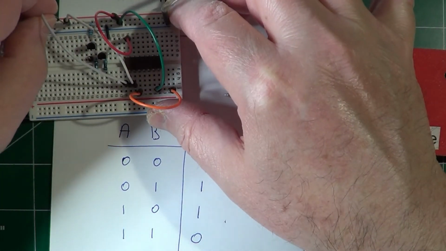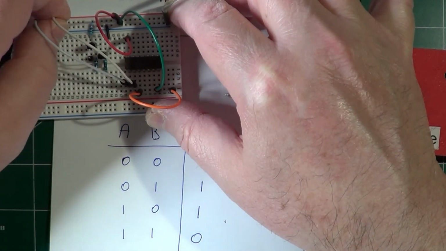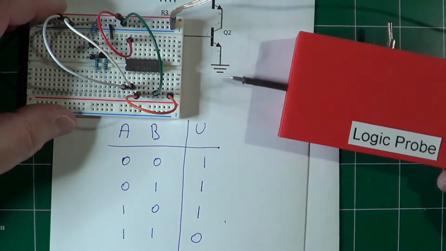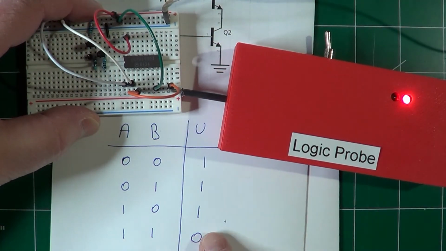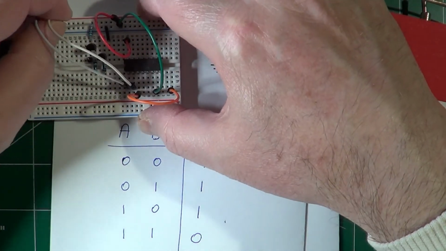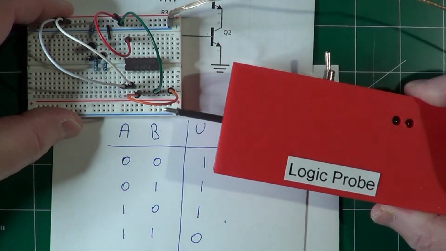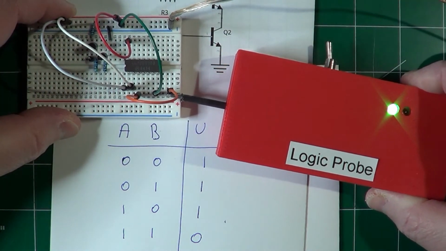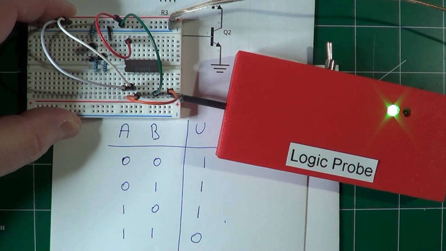Let's now switch the two inputs. A becomes 1 and B becomes 0. And the output is still a 1. Finally, let's connect both inputs to 1. And the output now is a 0, as we expected from the previous truth table.